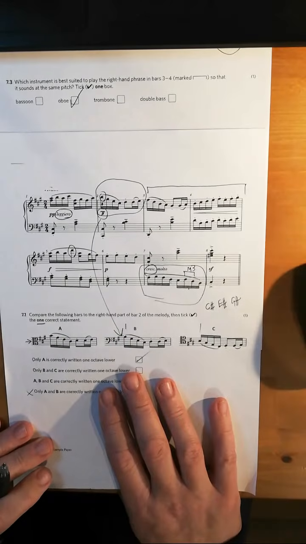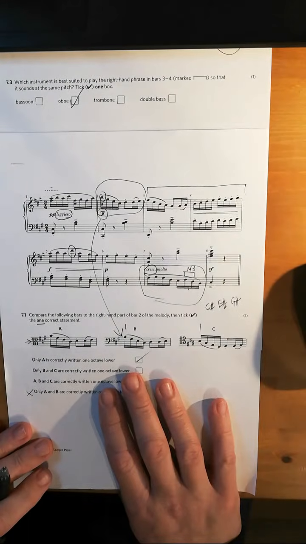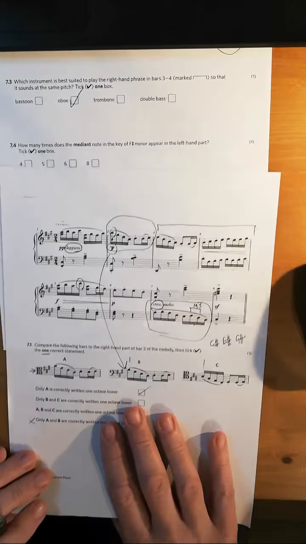And did anyone get that? Super Foxy put oboe. Oh no, Ladybird put it first. Oboe is correct. Yeah, and everyone else who said oboe is correct as well.